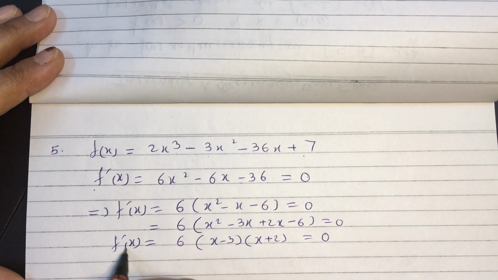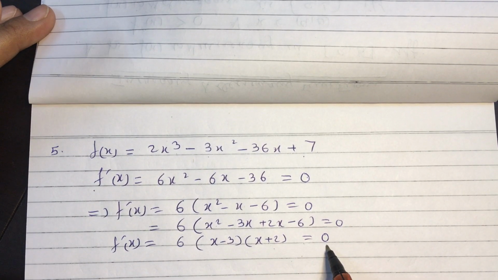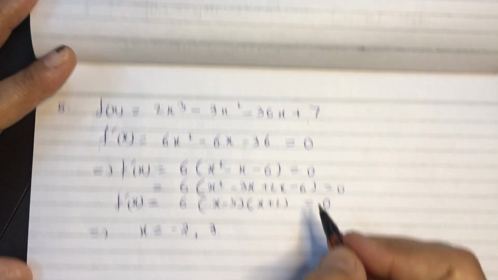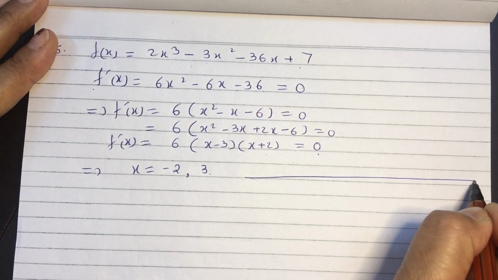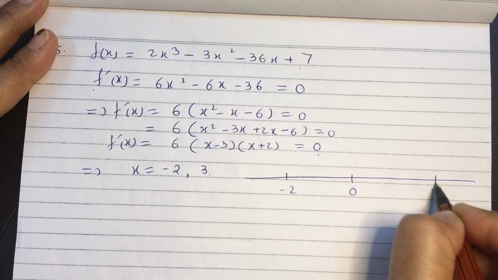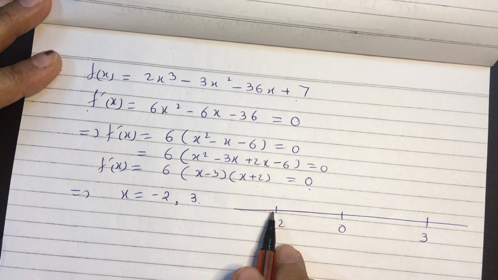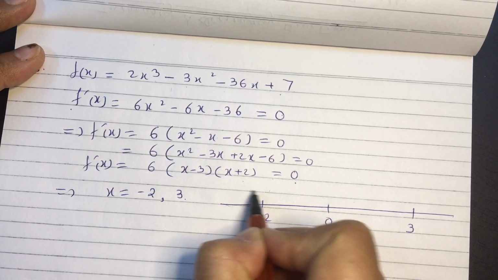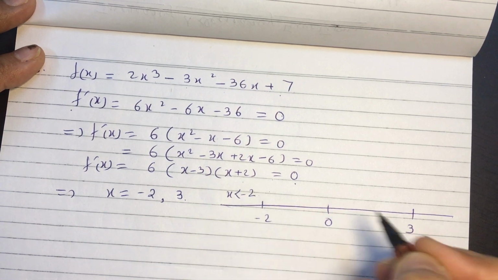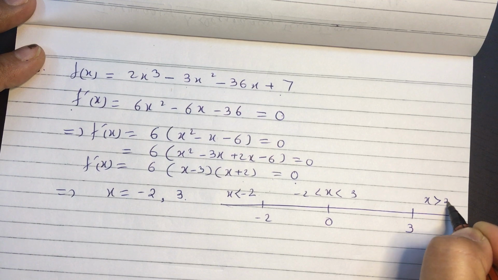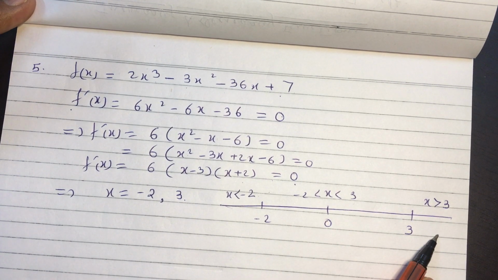So f dash x is this. When you equate it to 0, this gives us x equal to minus 2 and x equal to 3, and thus the real line is divided at 2 points into how many intervals? One on the left, x less than minus 2, x lying between minus 2 and 3, and x greater than 3. So it is divided into 3 intervals.